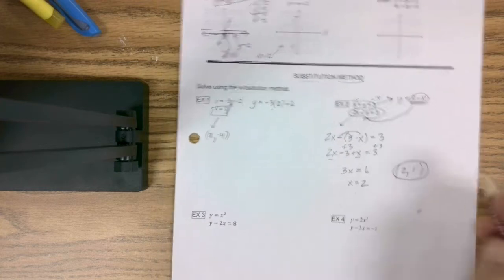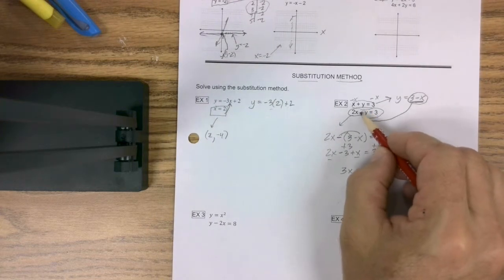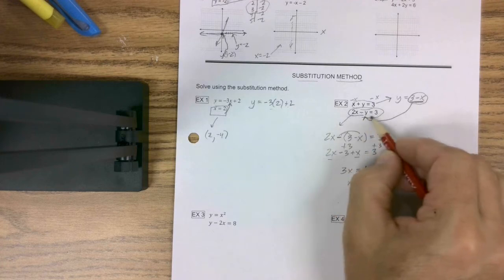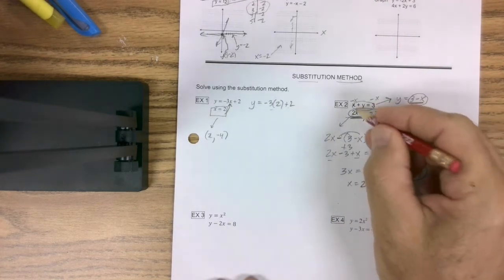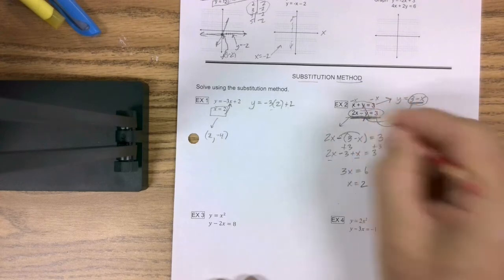All right. So there's substitution. Again, would I have used it for this one? No way. I would have added them right away. And if we did that, let's go ahead and show you how easy that would have been. x and 2x is 3x. These cancel.